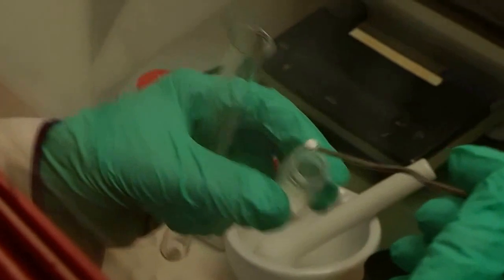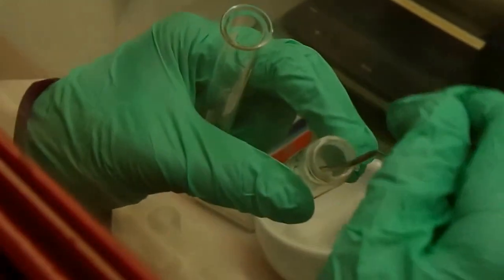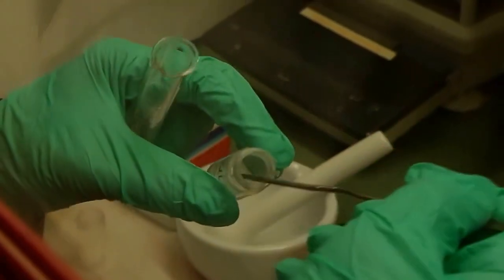Again, 6 small spoons of cadmium laurate. 3, 4, 5, 6. Sorry to take your time, guys.